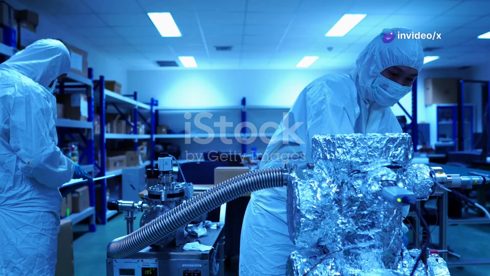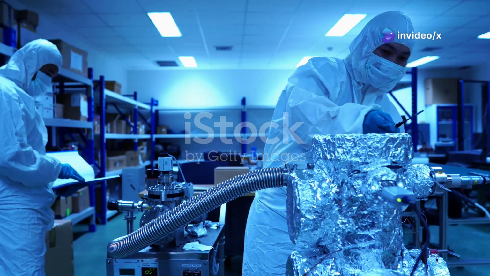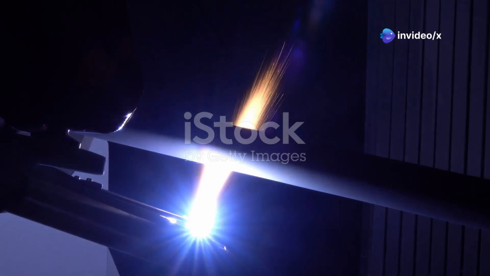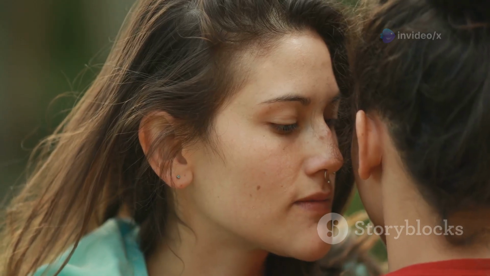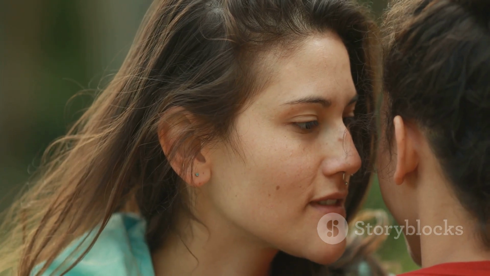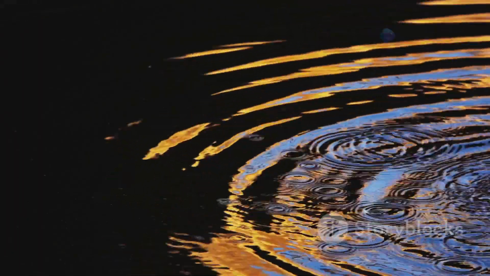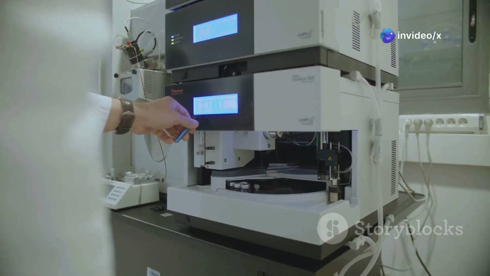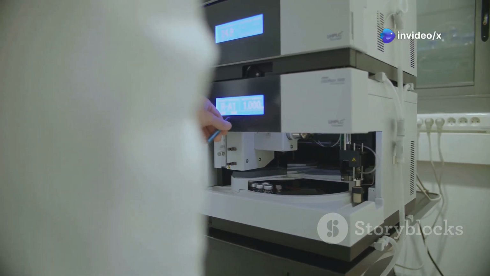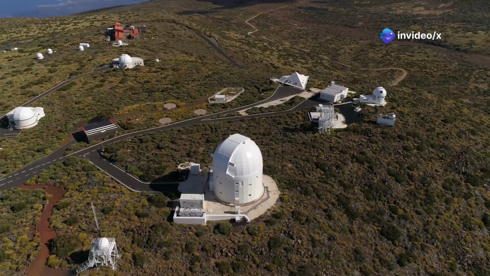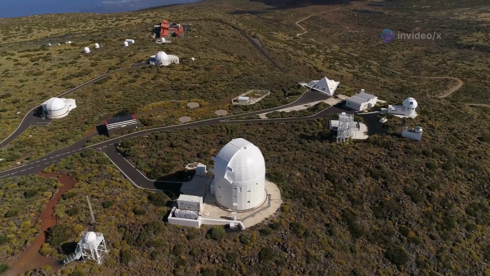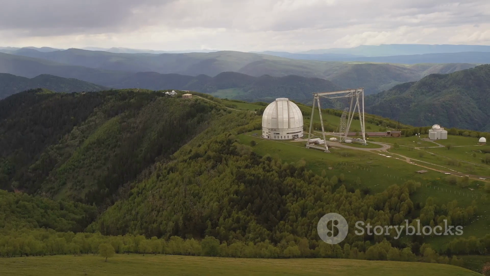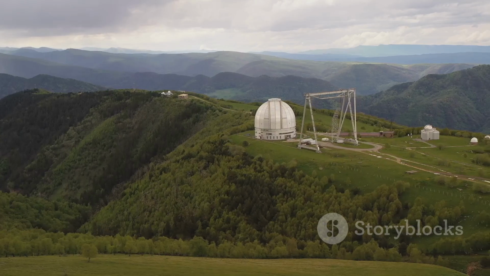Detecting gravitational waves is a technological marvel. It requires incredible precision and sensitivity. Imagine trying to hear a whisper in a crowded room. That's how difficult it is to detect these faint ripples in space-time. Scientists use sophisticated instruments called interferometers to detect gravitational waves. LIGO and Virgo are two examples of these detectors. They are giant L-shaped structures with arms that stretch for kilometers.